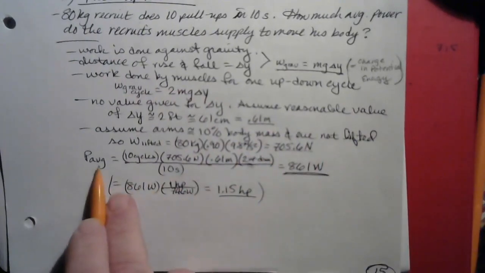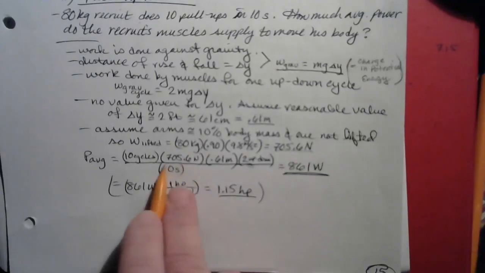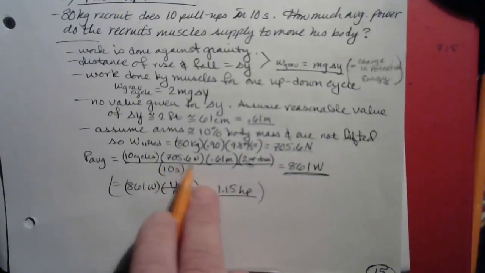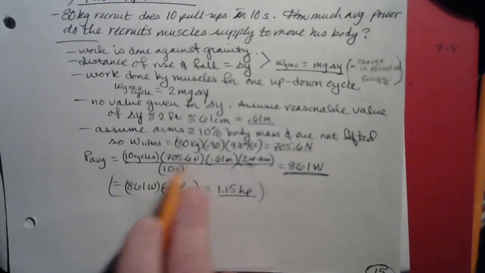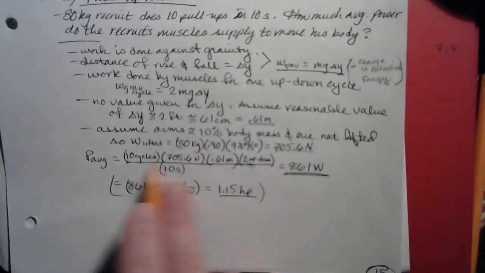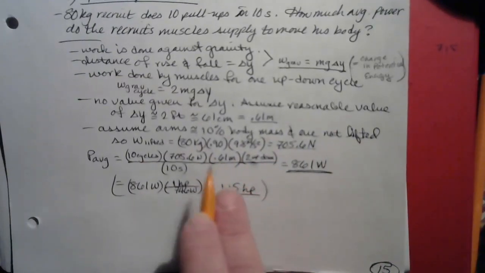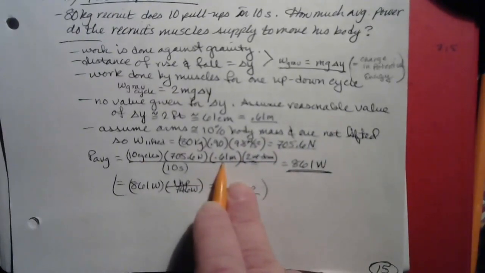And the average power would be the 705.6 newtons times 10 cycles times 2, because it's up and down for each cycle, times the distance, which is 0.61 meters, over 10 seconds.